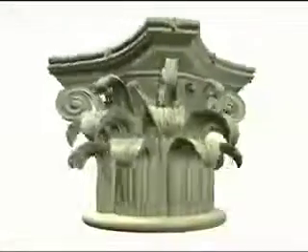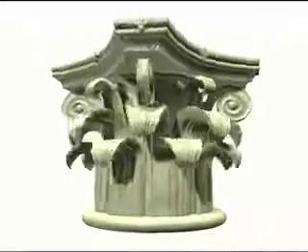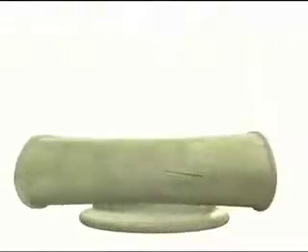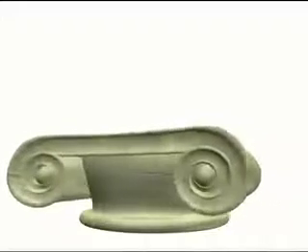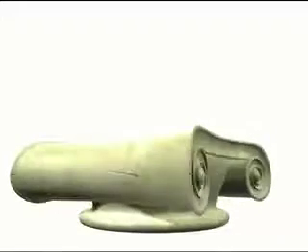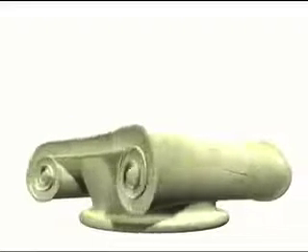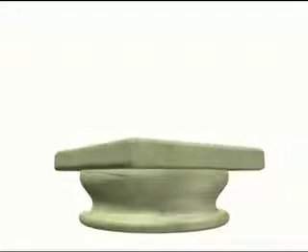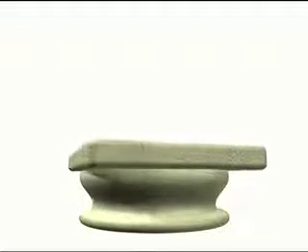If we want to create a more detailed type column, as you can see here, we can create a variety of different types of capitals for the column. Here's a Corinthian, here's an Ionic, and we can also create a Doric style capital using a variety of different tools and features in formZ. So let's see how these were done.